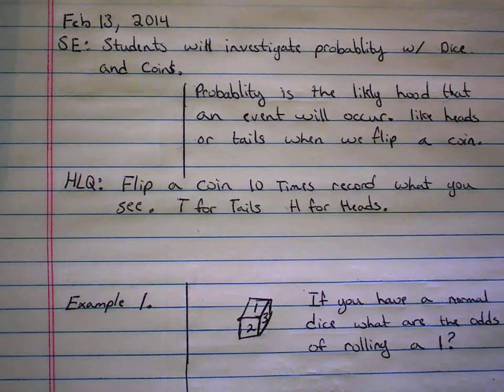Alright, so this one you should be watching Wednesday night. We're going to test this afternoon, but you're watching this one Wednesday night in preparation for what we're about to start. The new section we're starting is all about probability. It is a mathematical study of what's going to happen. Okay? So your student expectation is that students will investigate probability with dice and coins.